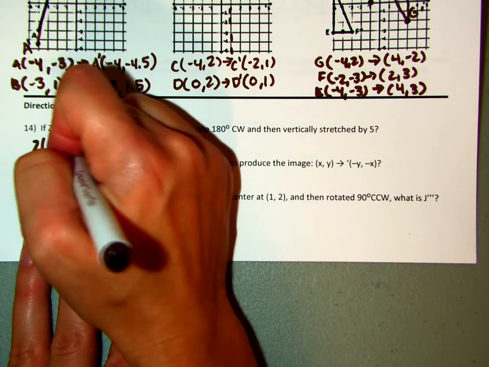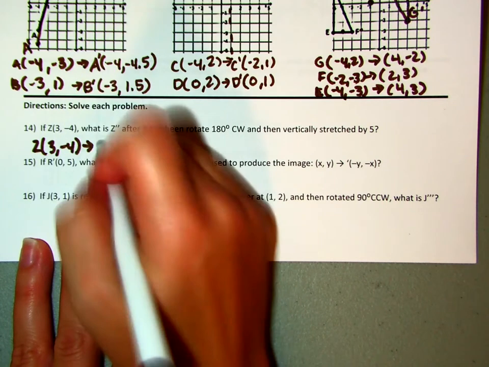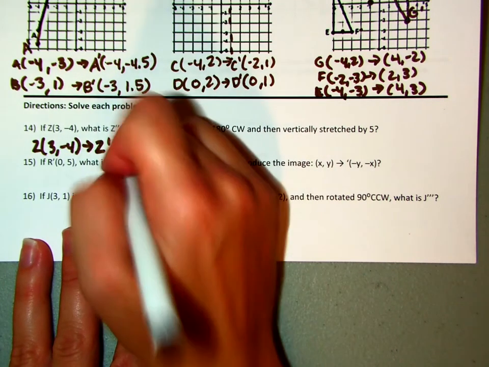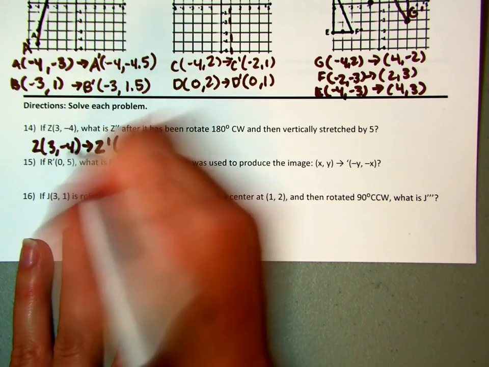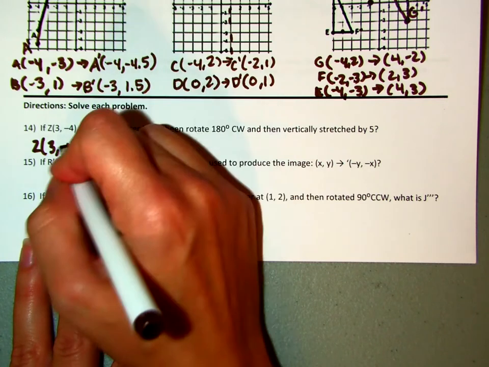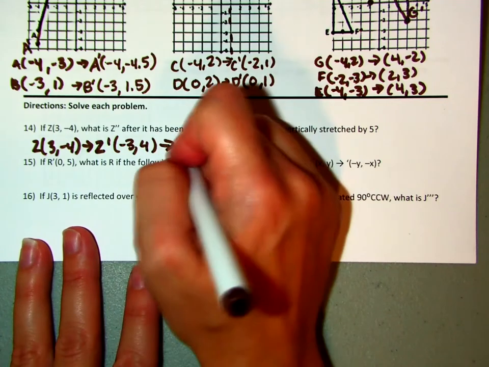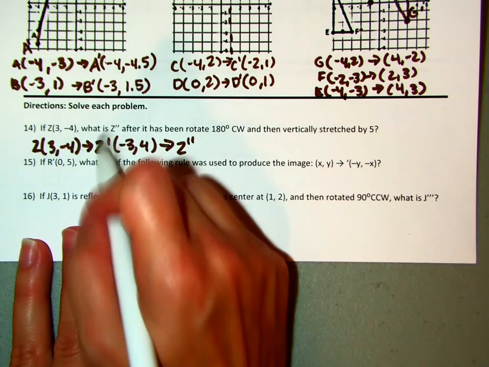It's at (3, -4). To go to z prime, we want to rotate it 180 degrees. 180 degrees, find the opposite of both. So the opposite of 3 is -3. Opposite of -4 is 4. Then we're going to do it again. This time we're going to look for z prime prime, and we're going to use this information here.